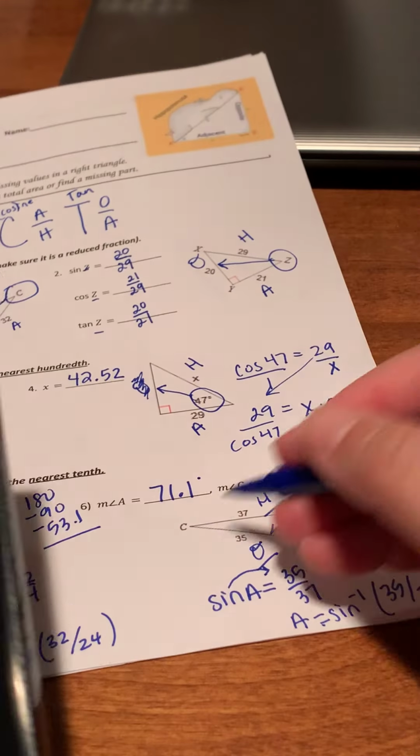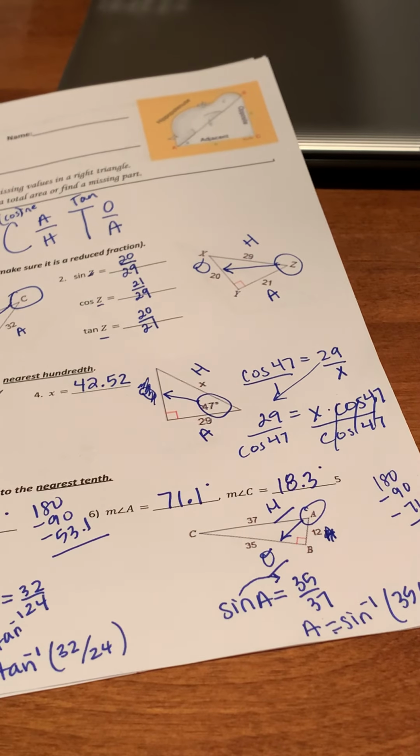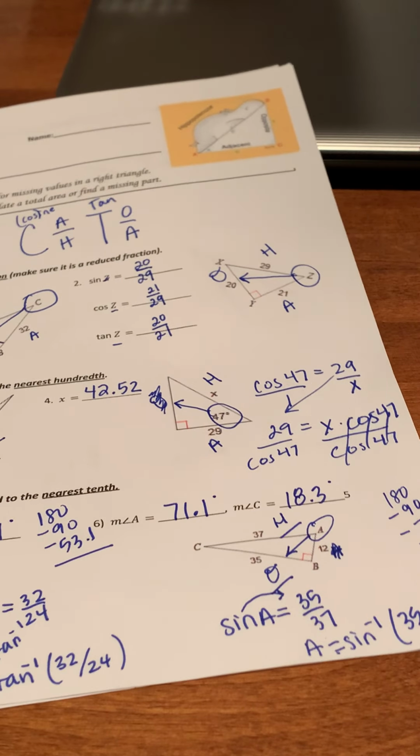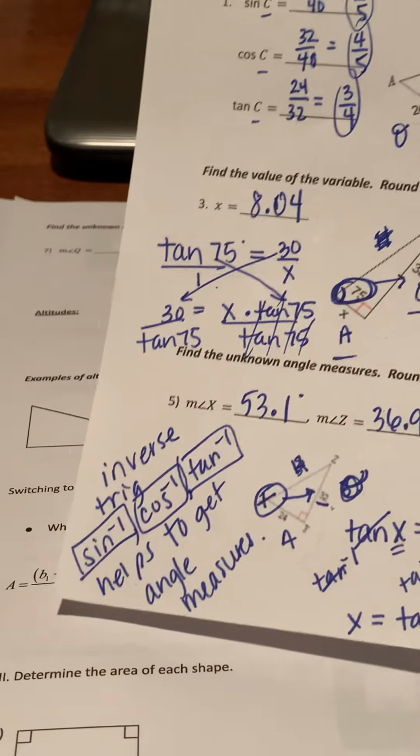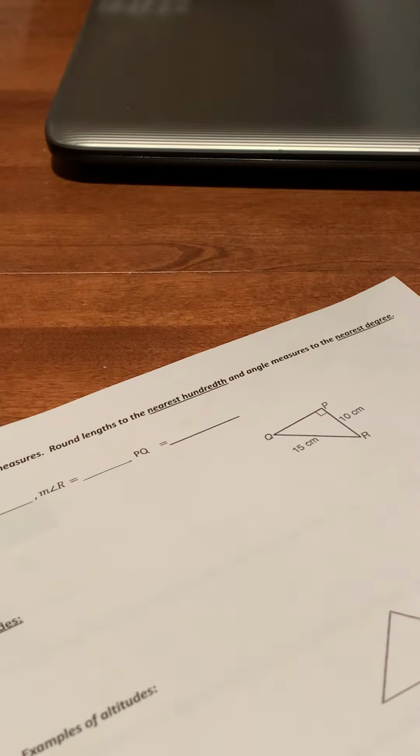And I got that the smaller angle is about 18.3. All right, feel free to go back and rewatch any of these anytime you want. If you have questions, of course, let me know. If you feel good about number 7, feel free to go do it on your own.